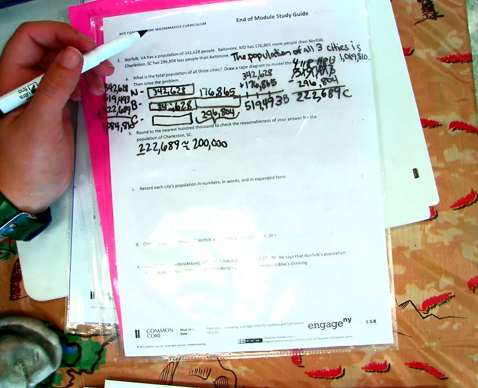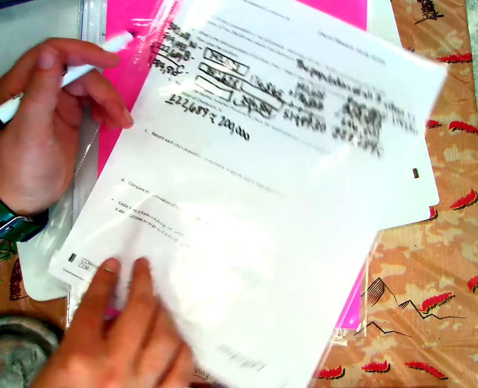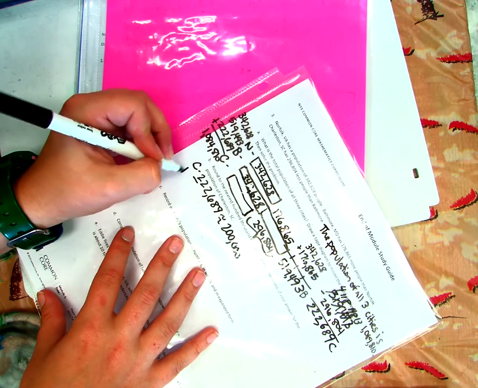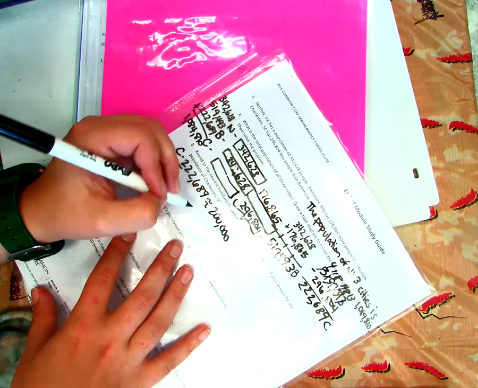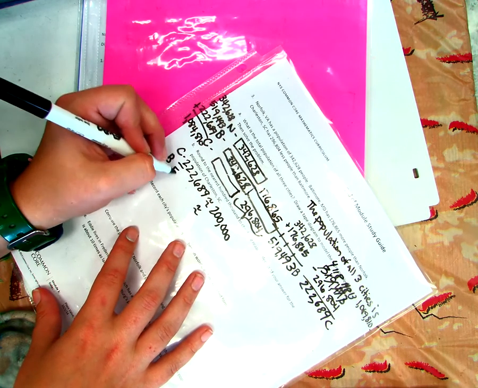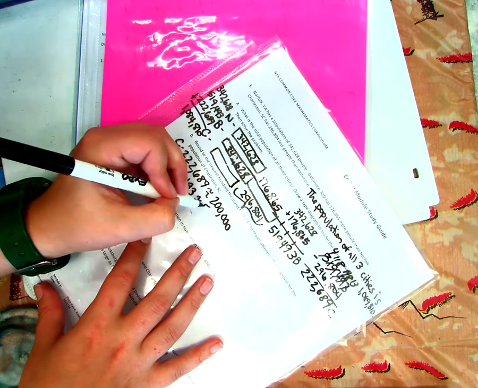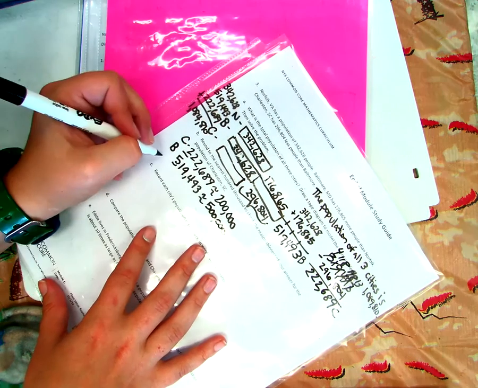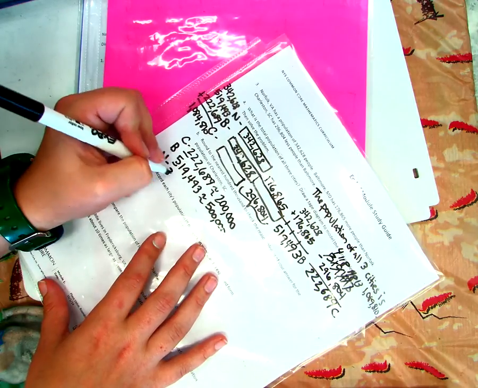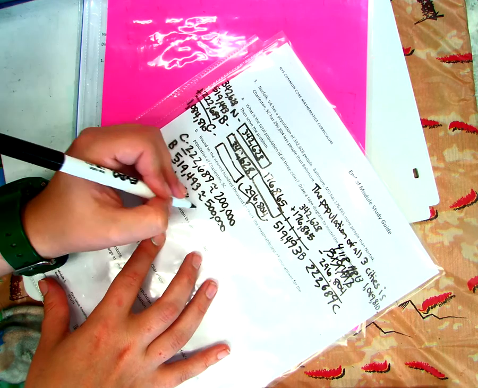I also would like to check to make sure that my entire answer is reasonable. So I'm going to round for all of the cities. So this is Charleston. Baltimore is going to round, 519,493 will round to 500,000. And Virginia's will round to 300,000.